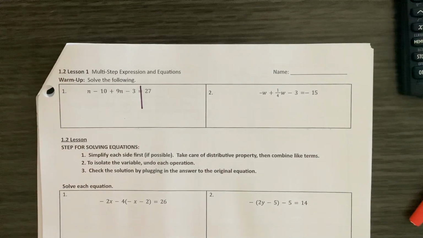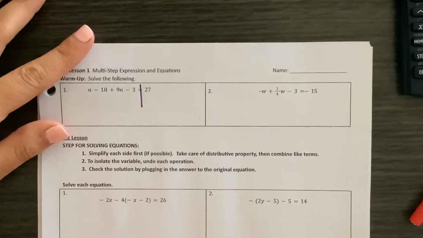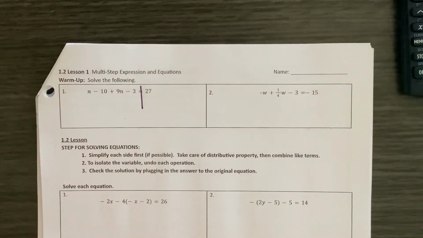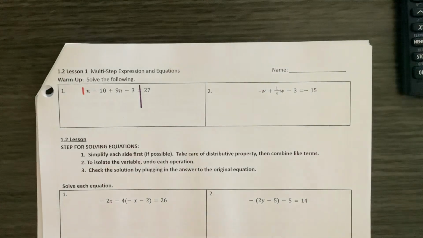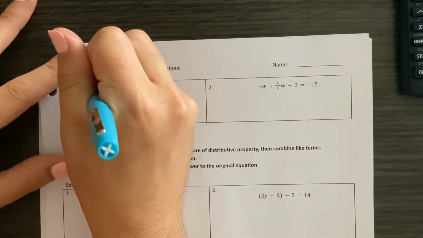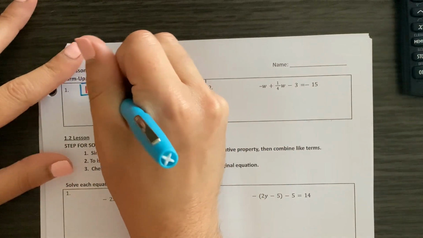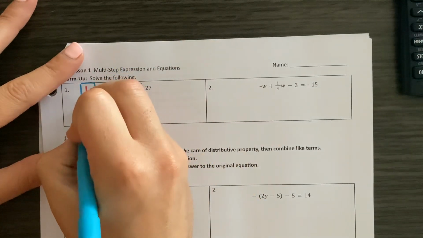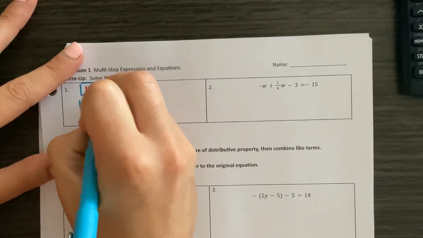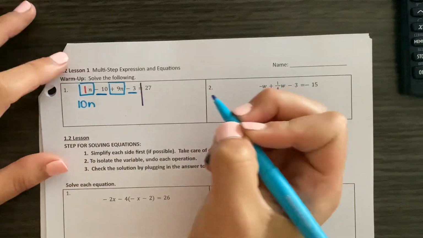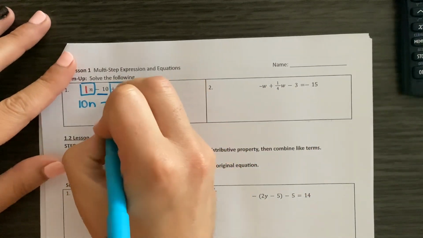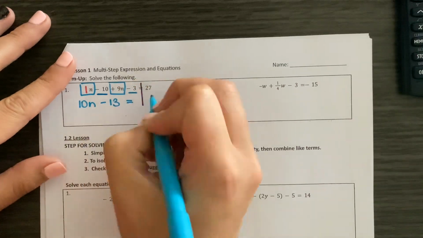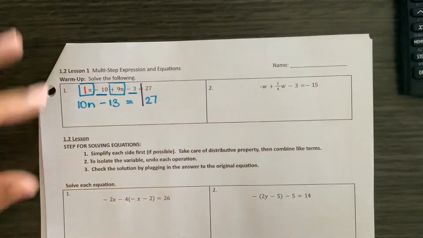There is no parentheses, which means there's no distributive property, but there are like terms. Remember, if you do not see a number in front of a variable, it is an understood 1. So there's a 1 in front of that n. I'm going to add 1 and 9, which gives me a 10n. I'm then going to add the numbers that don't have a variable. A negative 10 and a negative 3 is a negative 13. And it's going to equal 27.